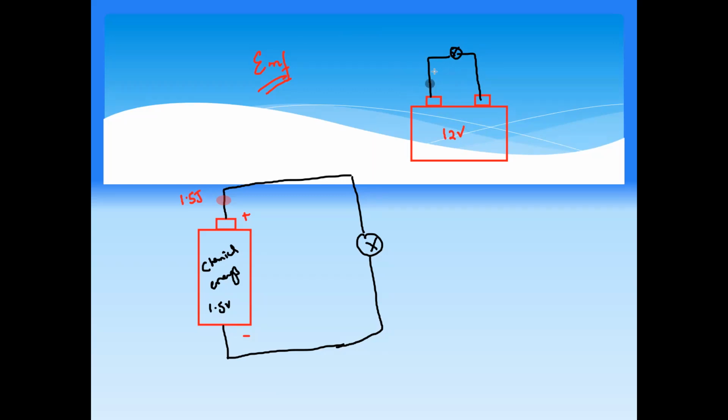When this charge comes out from the battery, how much energy does the charge carry, or how much energy is supplied to 1 coulomb of charge? If it is written 12 volts, it means each charge carries 12 joules of energy.